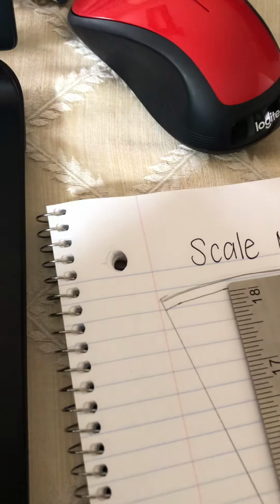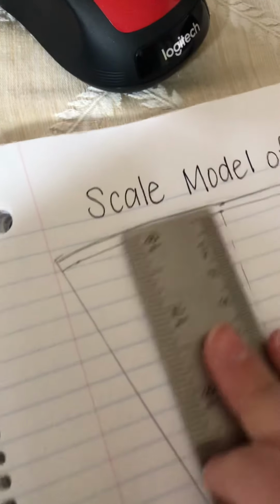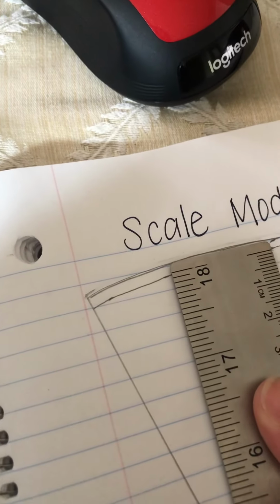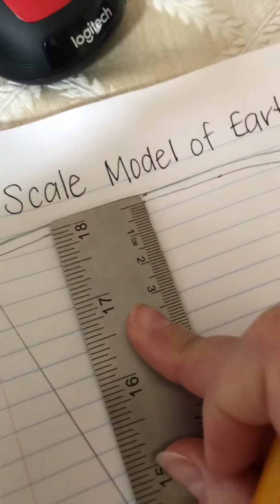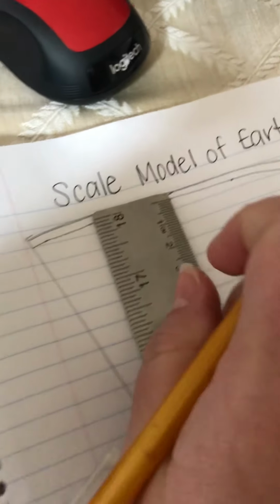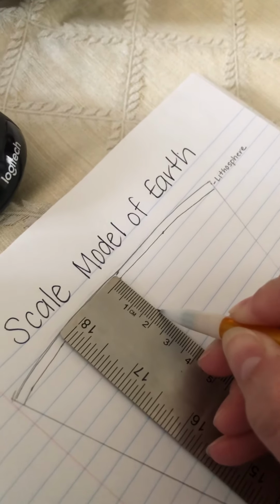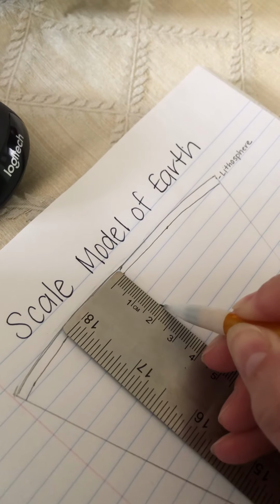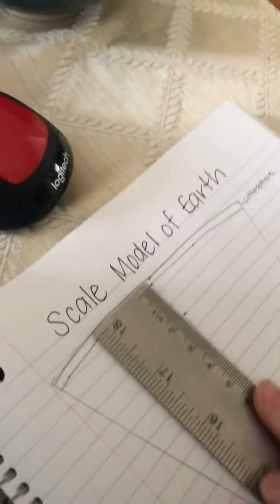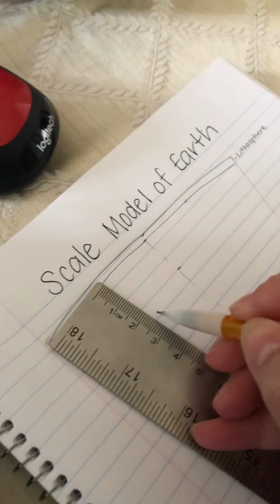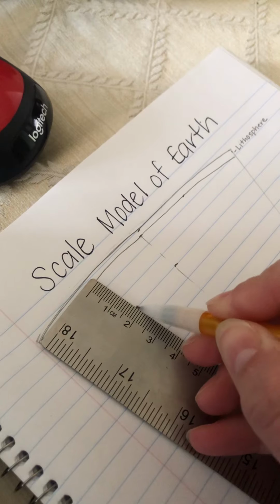So now on my model, I'll take my ruler, go to that main line there, and from the bottom of the lithosphere, I'm going to measure down 1.88 centimeters. Almost 9. Kind of mark it. Do that in another spot over here, 1.88.